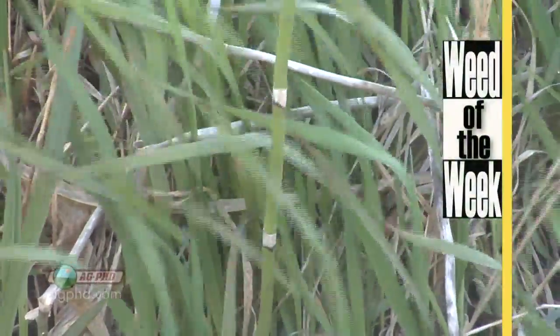Well, the other thing that you may have a problem with in your fields this fall is our weed of the week. Can you identify this week's weed?